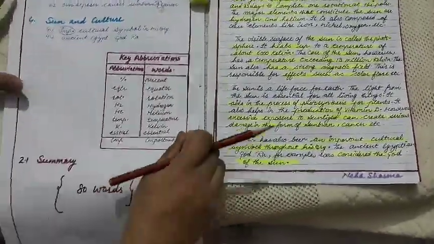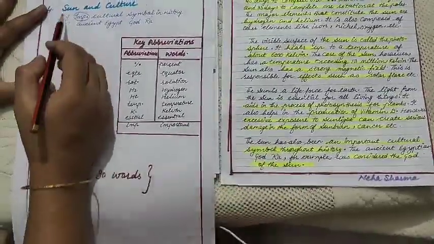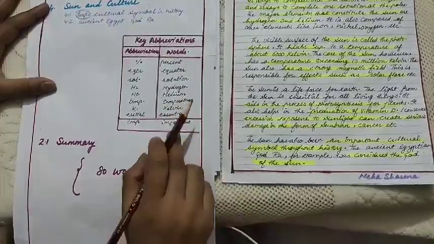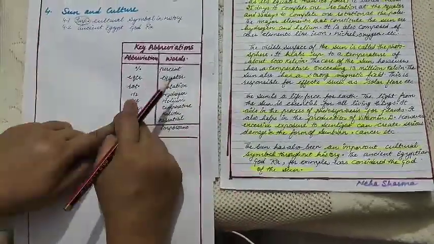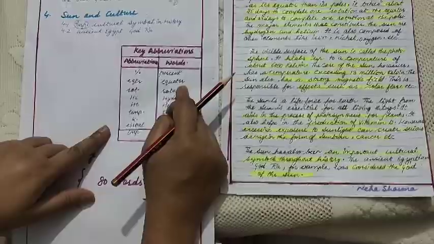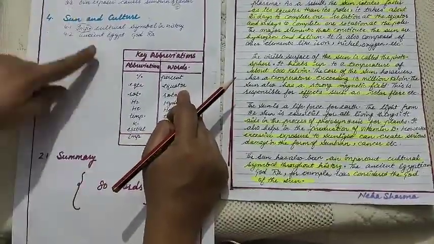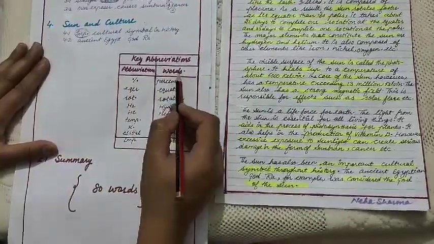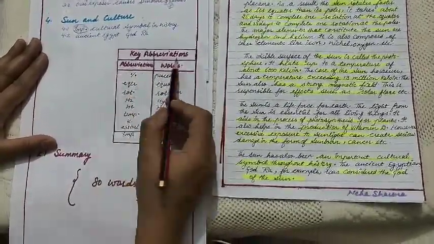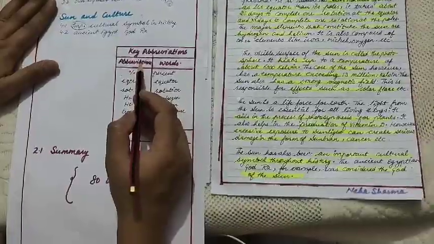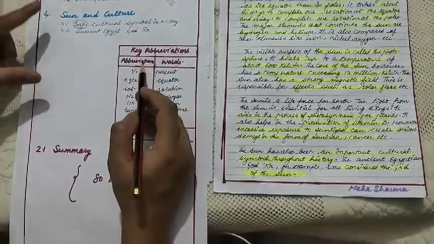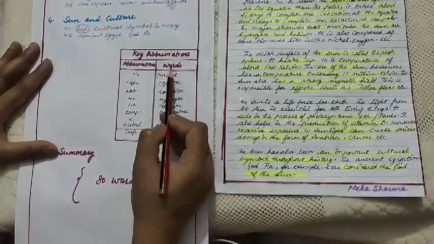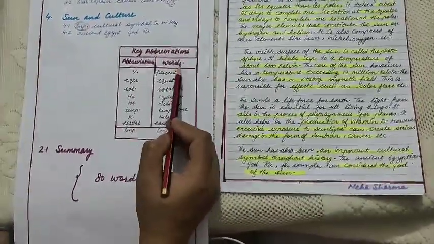The very next thing, this you have to keep in mind. The next one is the key abbreviation table. You have to make it here on the right hand side of your answer paper just when you finish the note making. So just after that you have to make the abbreviation key table. In that you have to write down whatever you have used in the notes, in the subheadings. You have to divide this into 2 parts, abbreviations and words.